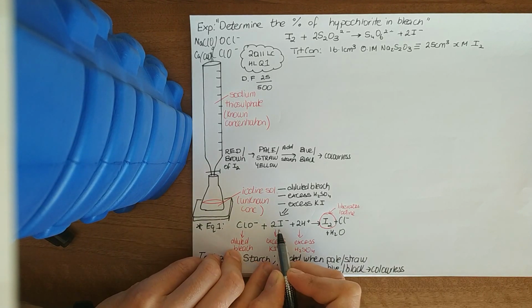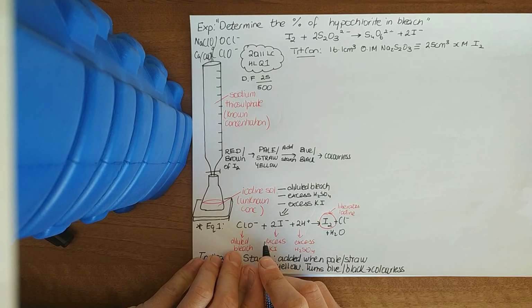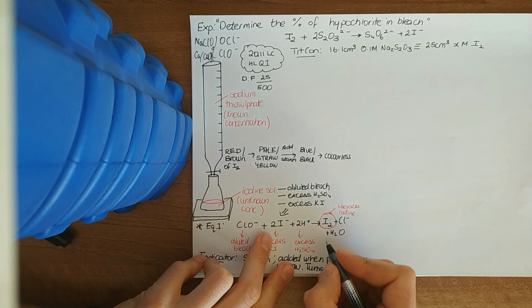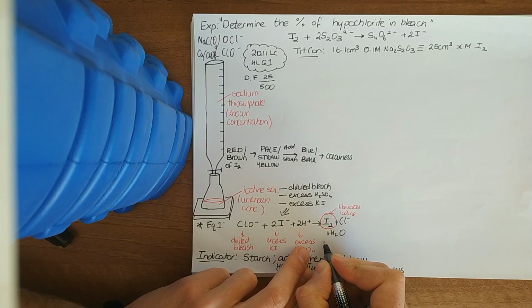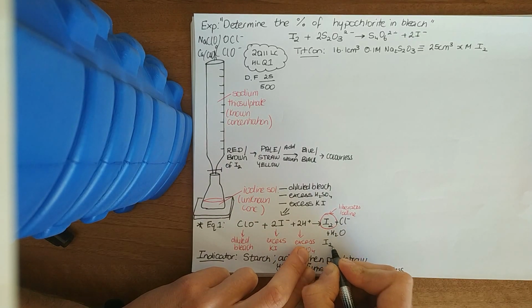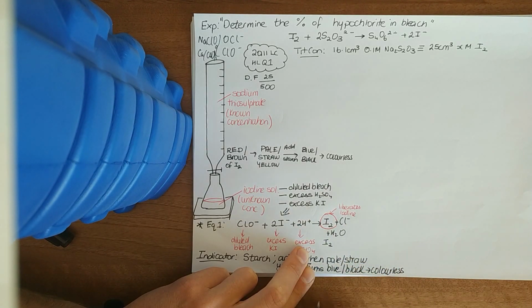It keeps the iodine in solution and ensures all the bleach reacts. So what it means by keeps the iodine in solution, what you actually form is triiodide ions. So there's my iodine. Iodine I2 shares electrons equally if you're looking at electronegativity difference between them. And the intermolecular forces there are van der Waals forces. So it's a non-polar substance. So if it's a non-polar substance, it's insoluble in water.